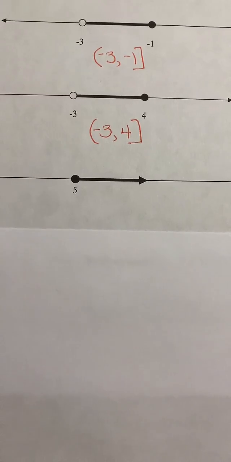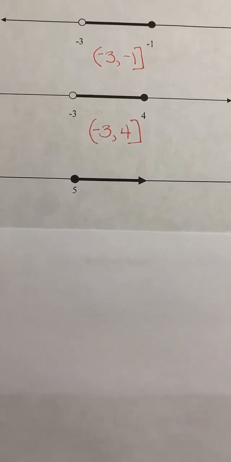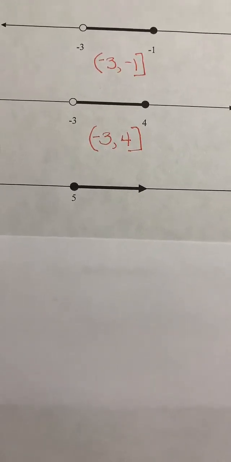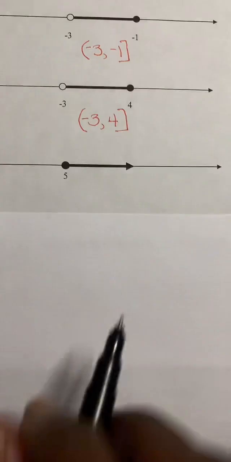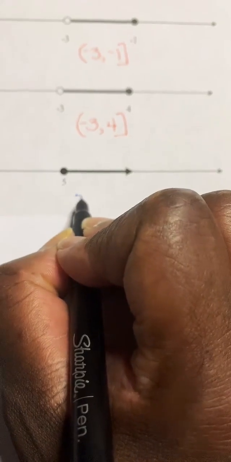Okay, Danny's saying it's going to be a bracket of 5 to infinity. Bracket of 5, positive infinity. Excellent. Yep, the lowest number. Lowest number was 5.